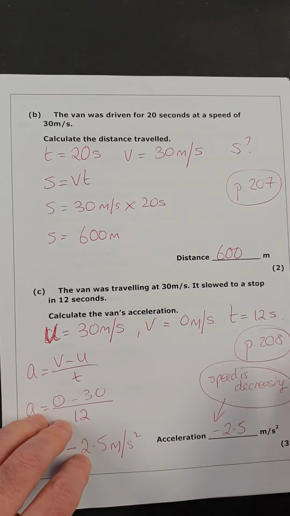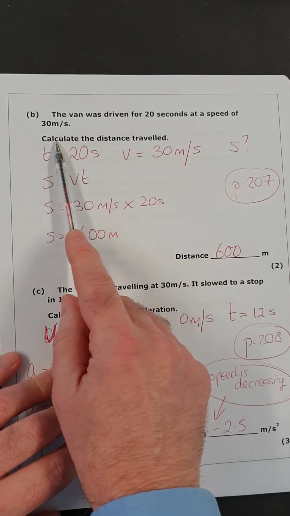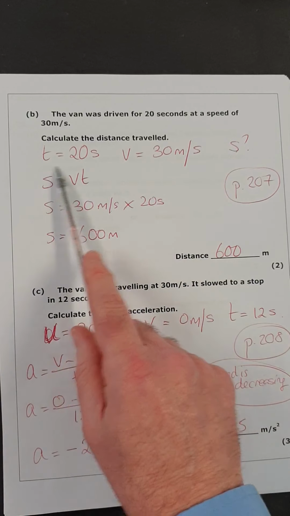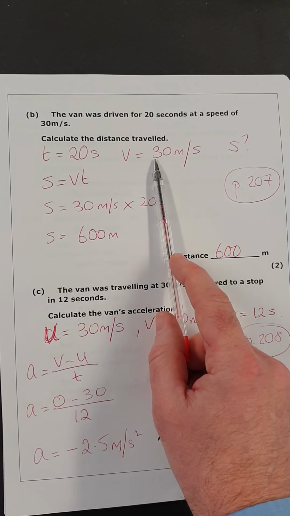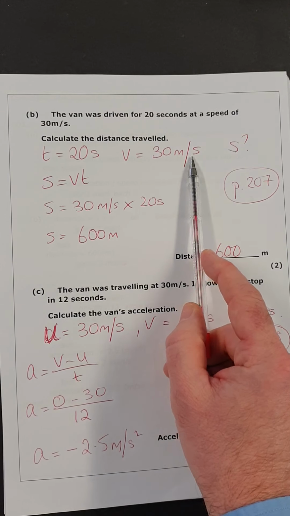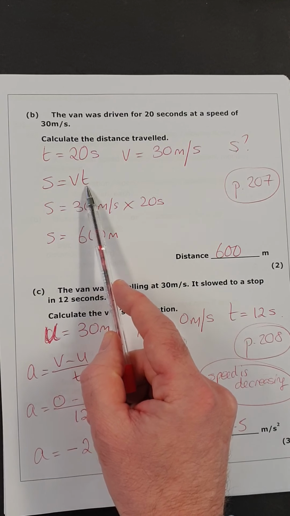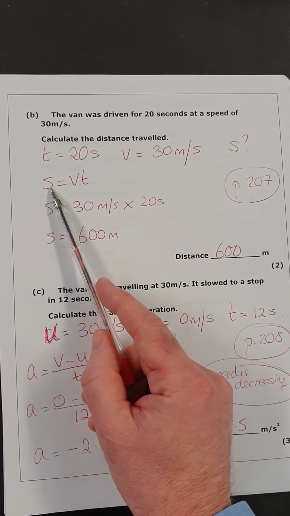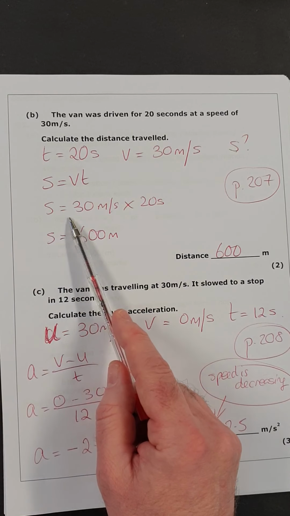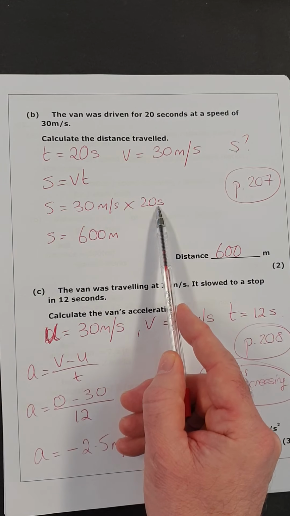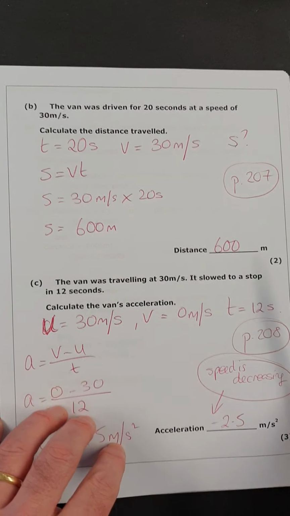The next question is simply a calculation question. We're told that the van's driven for 20 seconds at this speed, calculate the distance, and we always use the 4-step approach. So the time is 20 seconds, the speed is 30 meters per second. We're looking for the distance. Distance is equal to speed times time. Notice that for distance we use the symbol S, not D. S is equal to 30 multiplied by 20, which gives me the distance is 600 meters.